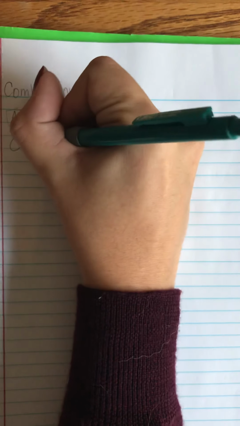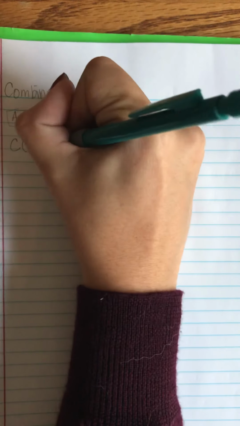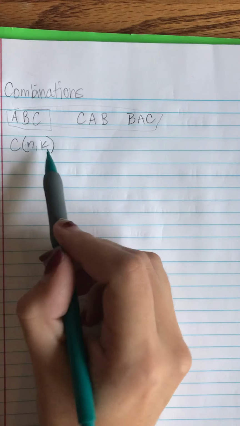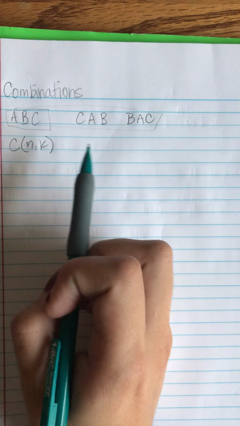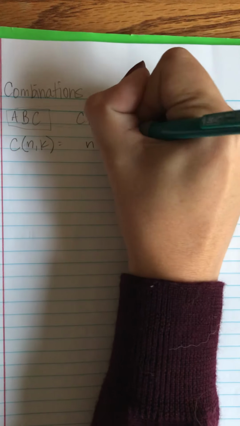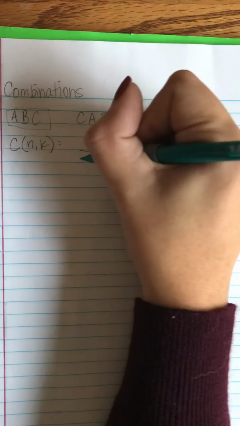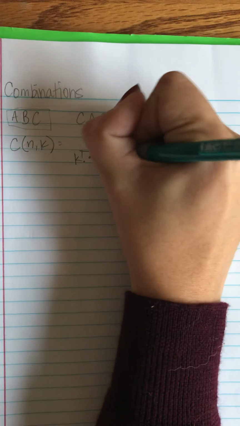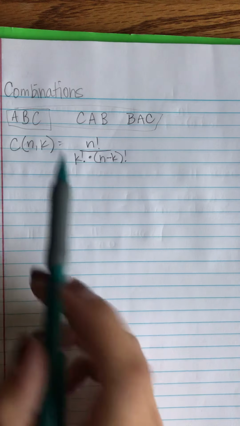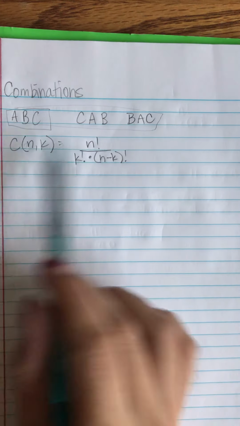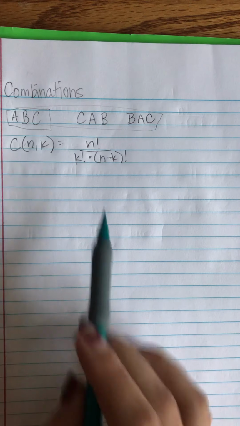So the combination of n, k. n is the number of distinct objects, chosen k at a time. It's going to be n factorial over k factorial times n minus k factorial. And this just takes out all of the repeats. There's more repeats than just this, but all the repeats from the permutation formula will be taken out with this formula. So there's an example in the book that really makes a lot of sense to me.